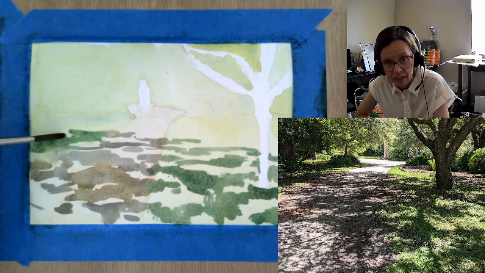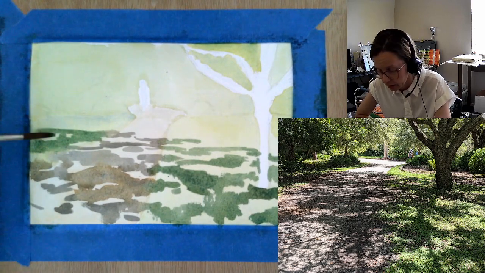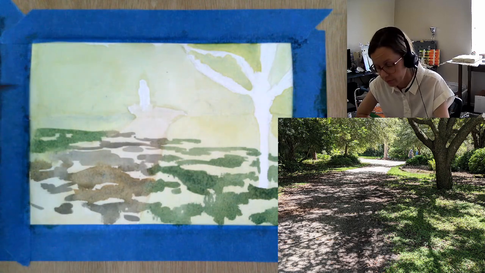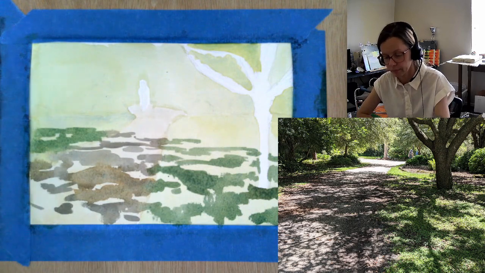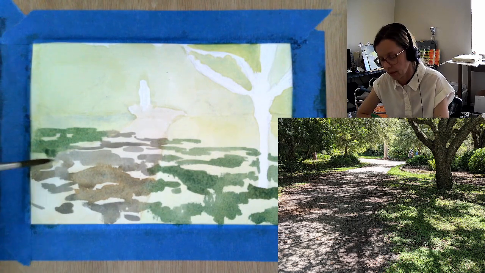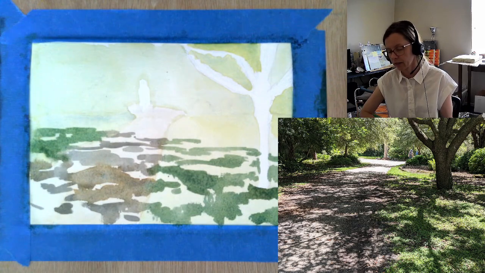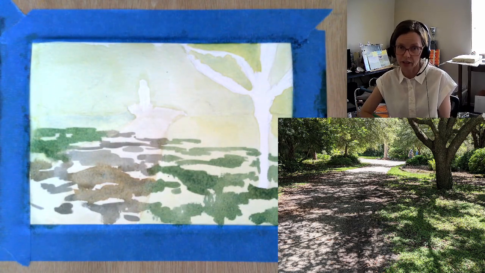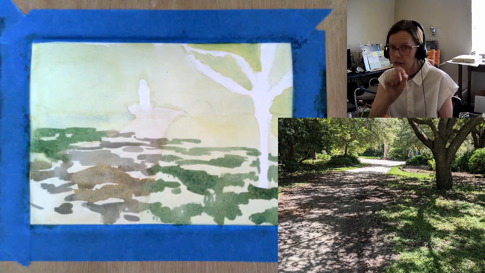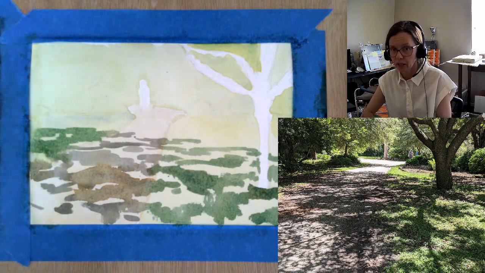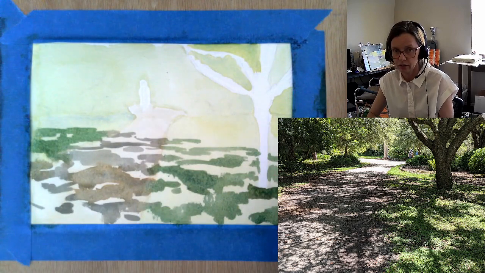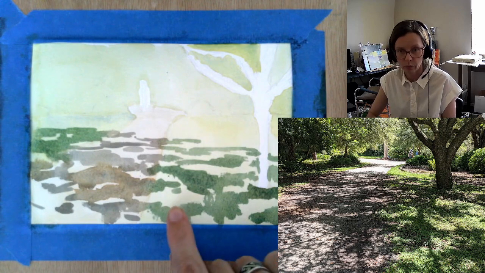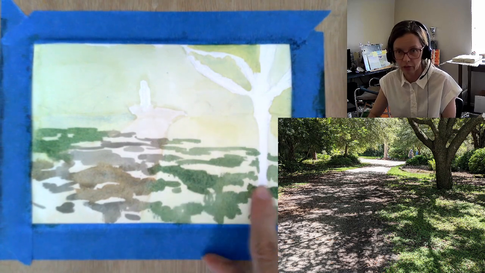Connecting. There's more shadow over here. More shadow. Making that connect together. Ooh, okay. It's kind of interesting, huh? Doesn't look exactly like the picture, but there's an interesting thing happening with the brown and the green, brown and green. I think we will need to add a little bit more color, particularly onto the grass here.